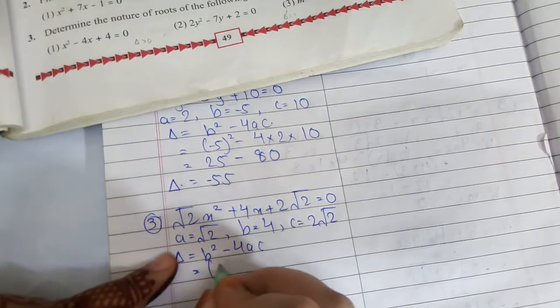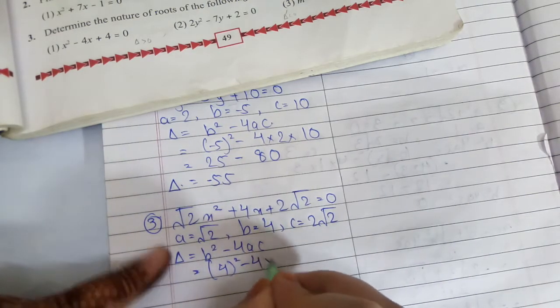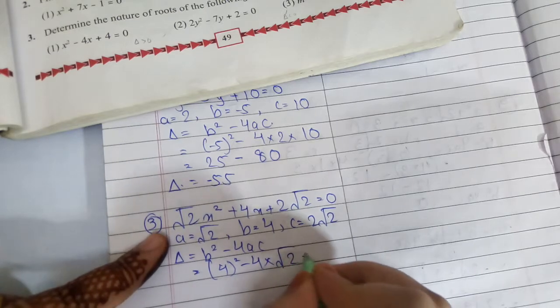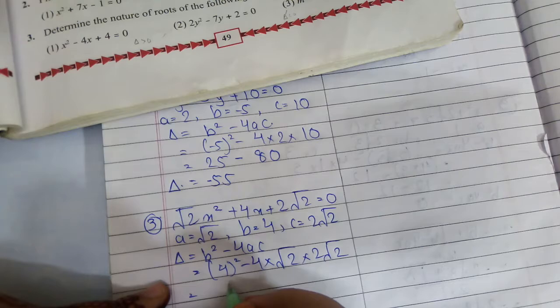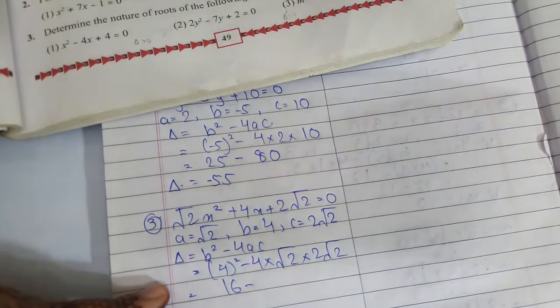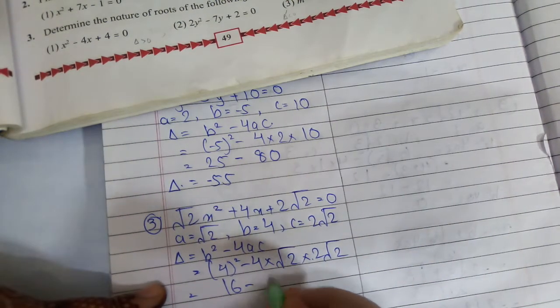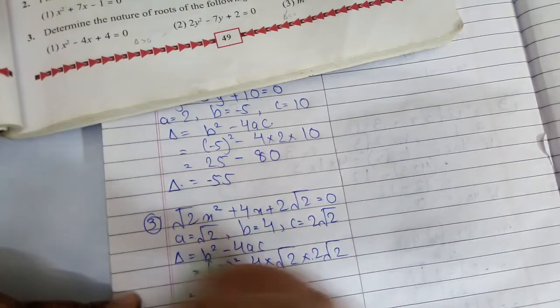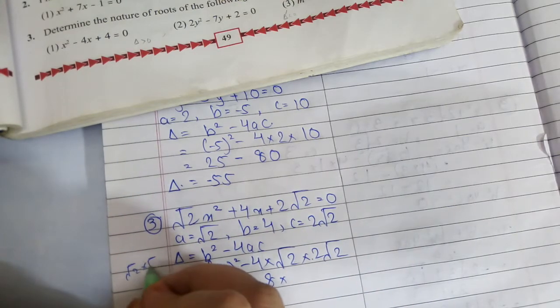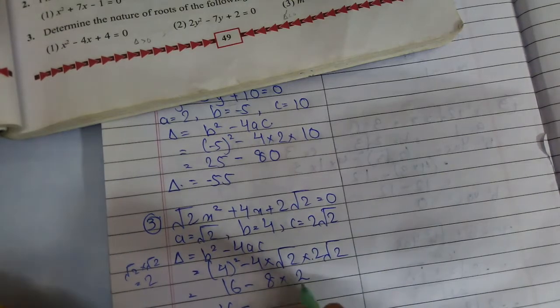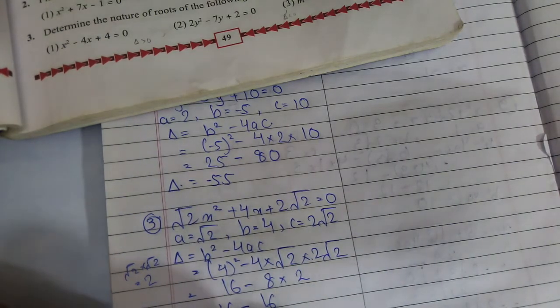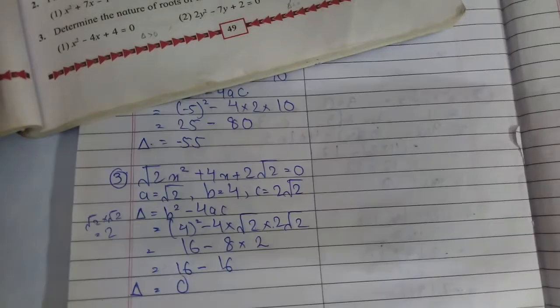So b value is 4 whole square minus 4, value of a is root 2 and value of c is 2 root 2. Right. Now 4 square will be 16 minus, now here student, 4 twos are 8, and root 2 multiplied by root 2 will be 2 only. So it will be 16 minus 8 twos are 16. So here delta value is 0.